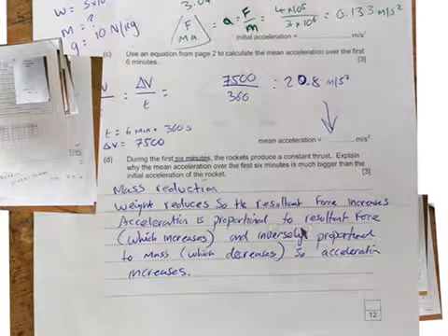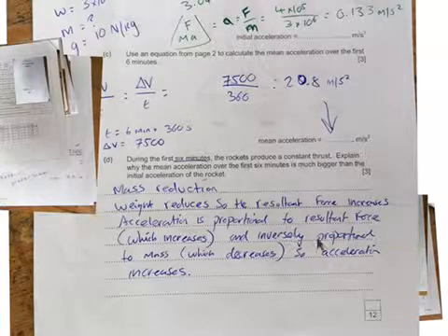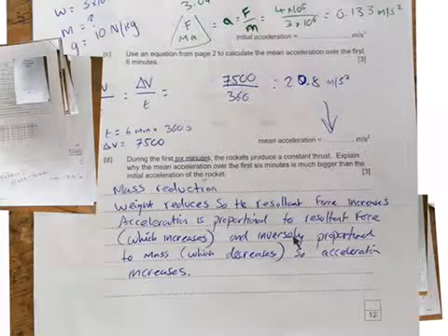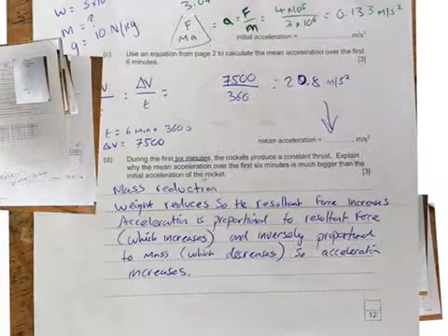The acceleration is proportional to the resultant force, which increases, and it's inversely proportional to mass, which decreases, so acceleration increases.